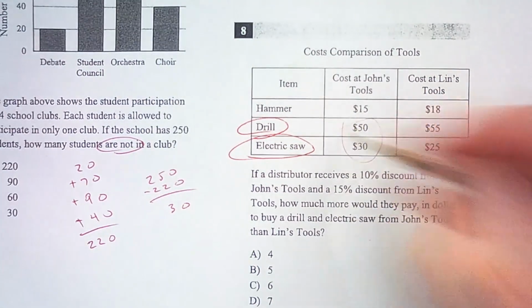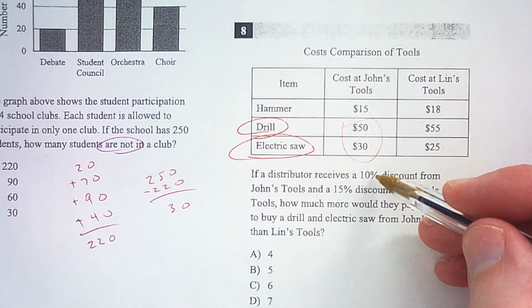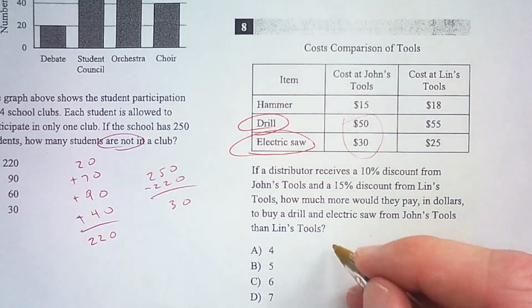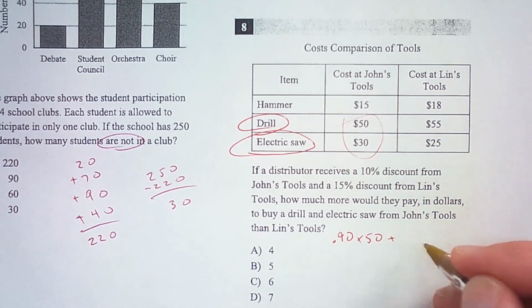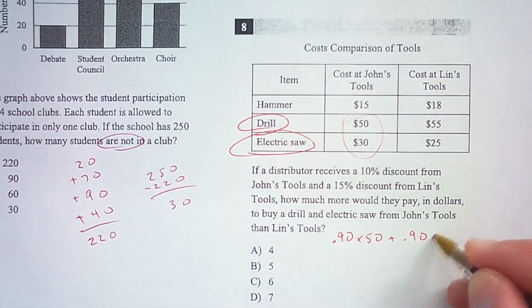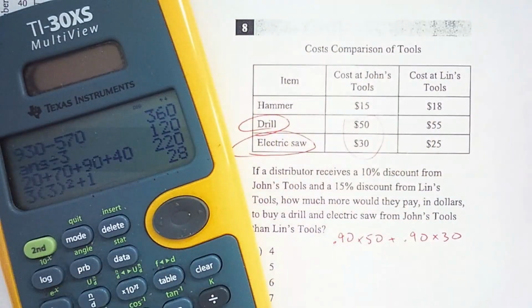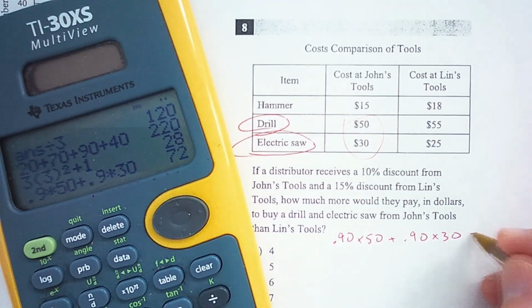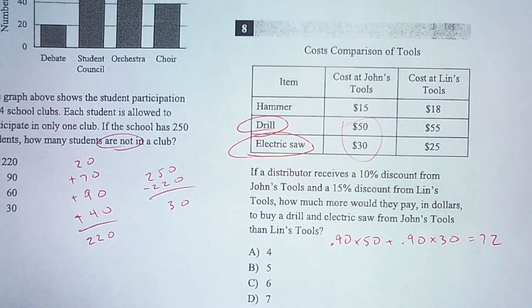So we're going to buy a drill and an electric saw. So at John's Tools, that's $50 and $30 each, but I get a 10% discount, which means I'm really only paying 90% of the cost. So I'm paying 90% of $50 for the drill plus 90% of $30 for the electric saw. So 0.9 times 50 plus 0.9 times 30, that's $72 total at John's Tools.